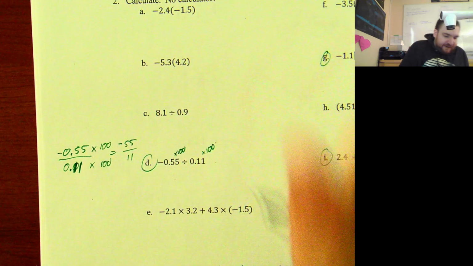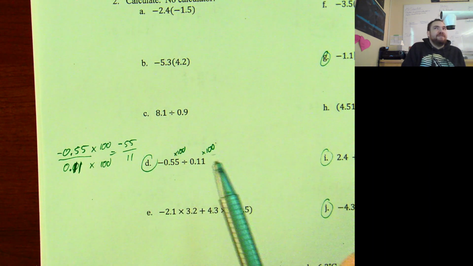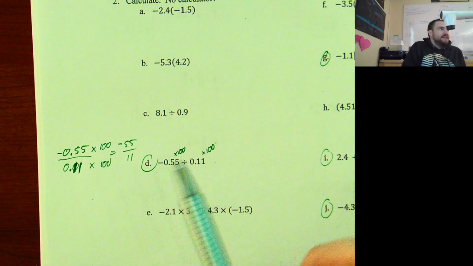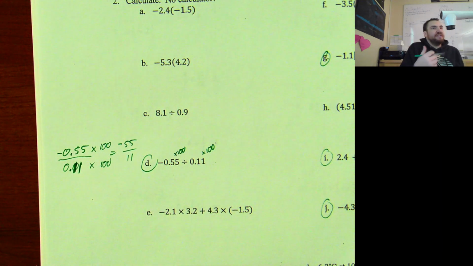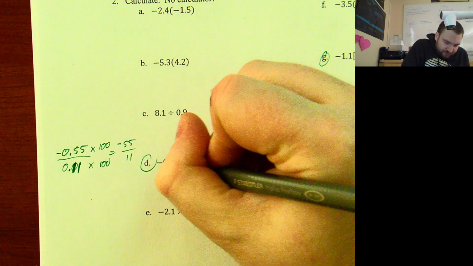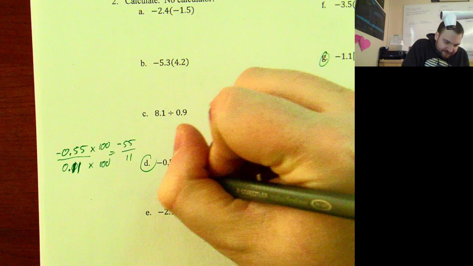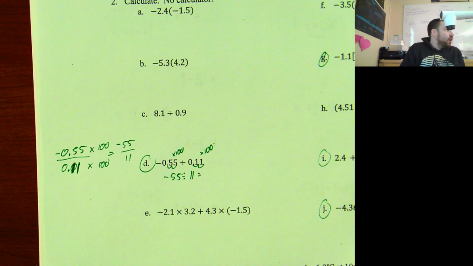55 over 11. Well, that's the same thing as what I've done here. I just haven't written it as a fraction. I've written it like a division statement, but these two things mean the same thing. That's why I'm allowed to move that decimal around like this. As long as I do it to both, the question doesn't actually change. So it's going to go 2 to the right, 2 to the right. So this becomes negative 55 divided by 11, and that is a number you should know. That is negative 5.